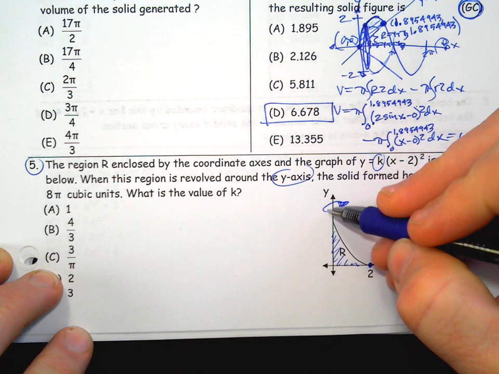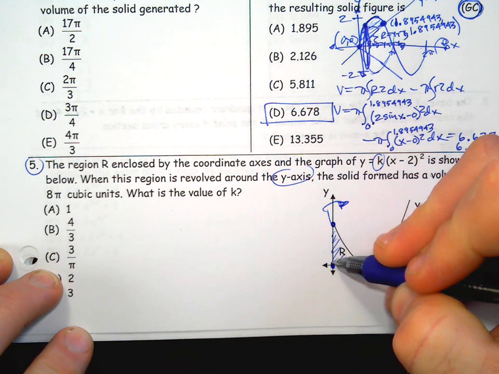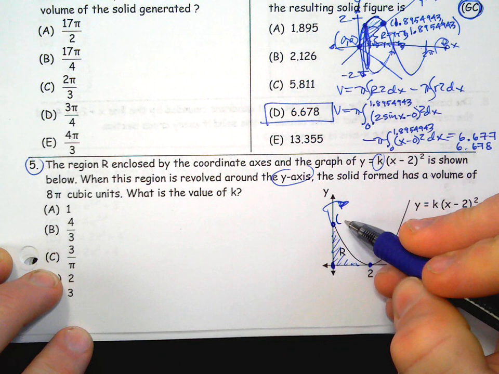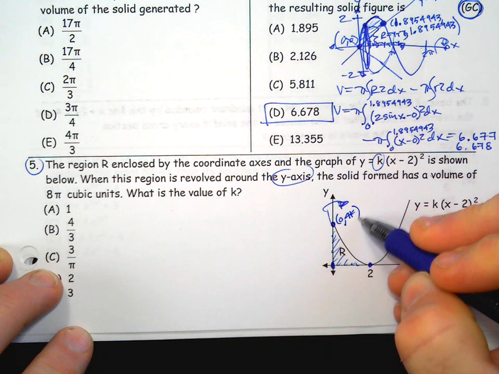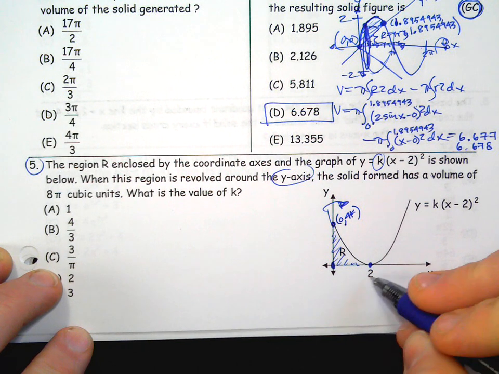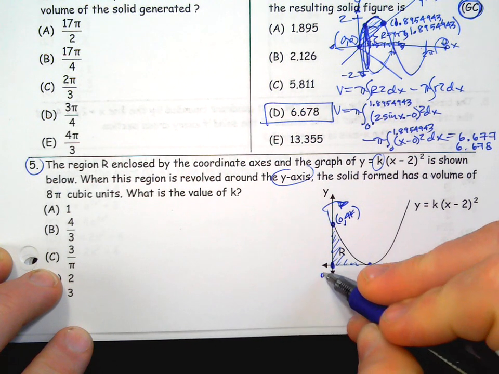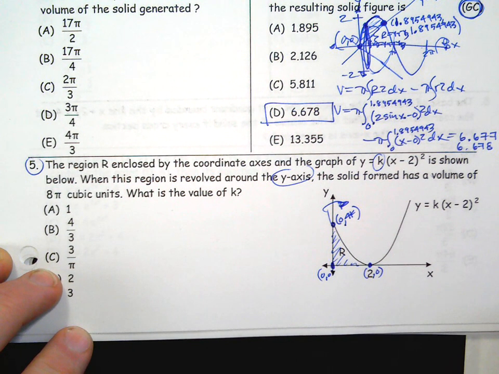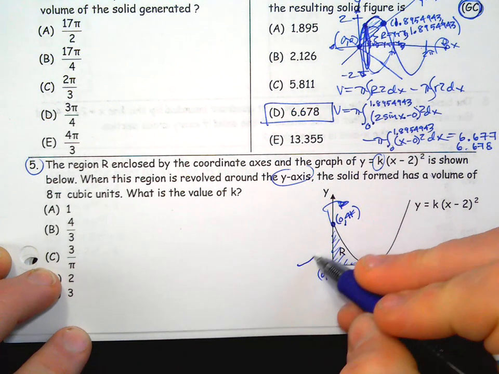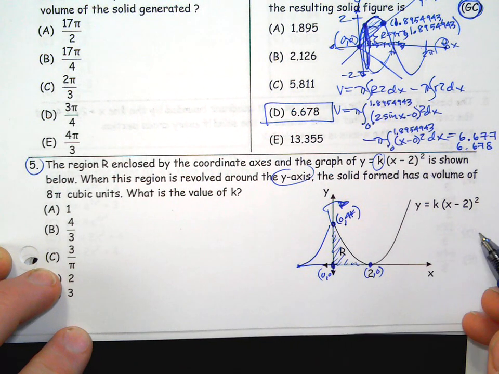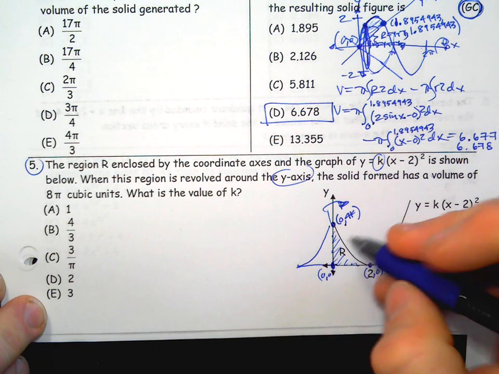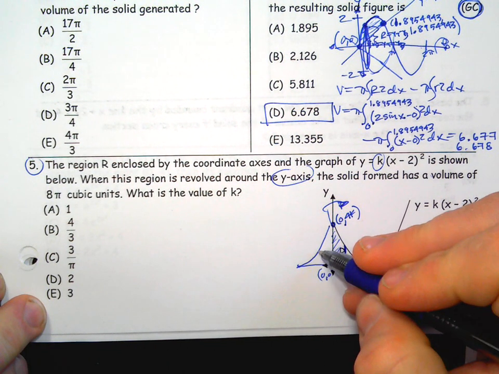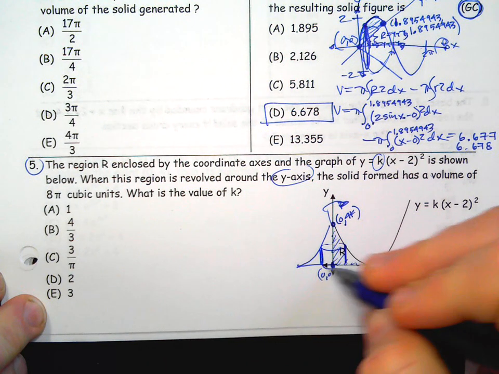This is a parabola. So the coordinates here would be 0, comma 4k, right? This is 2, 0. This is 0, 0. And we're revolving around the y-axis, so the other half looks like this. So we could do vertical slices, and we would get shells.